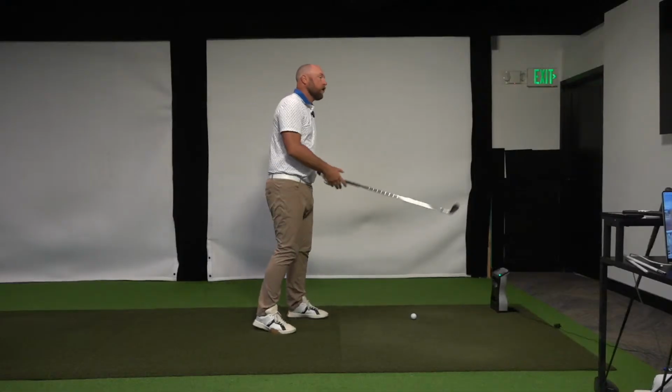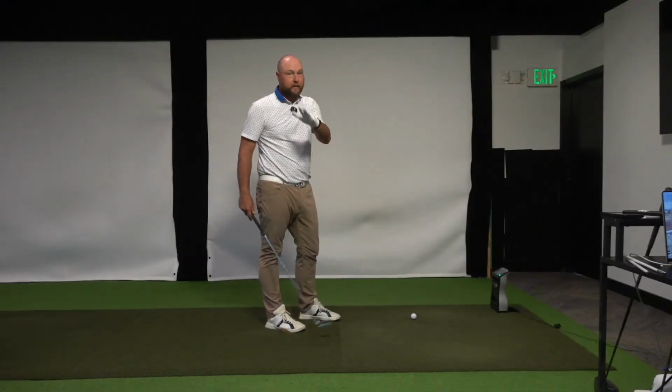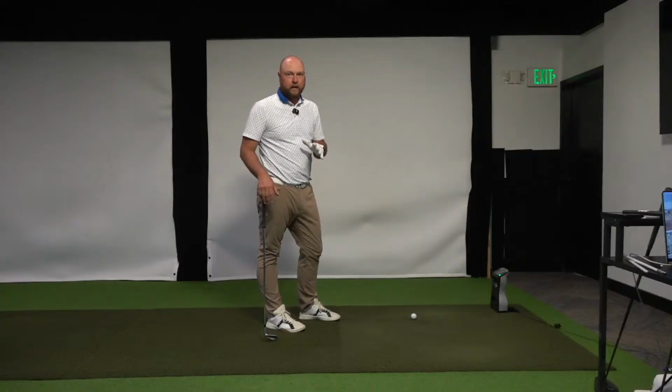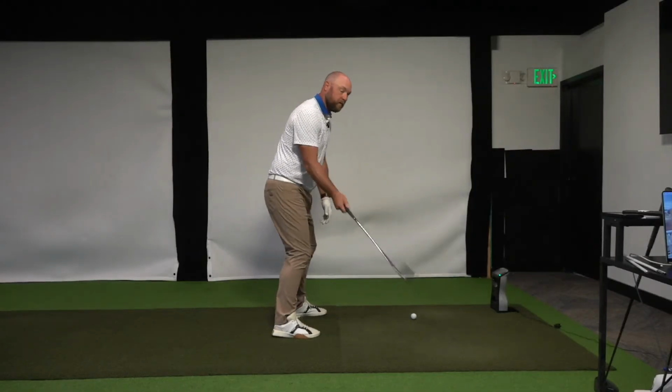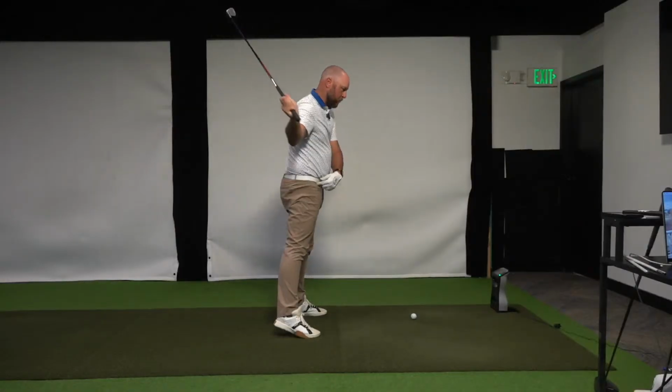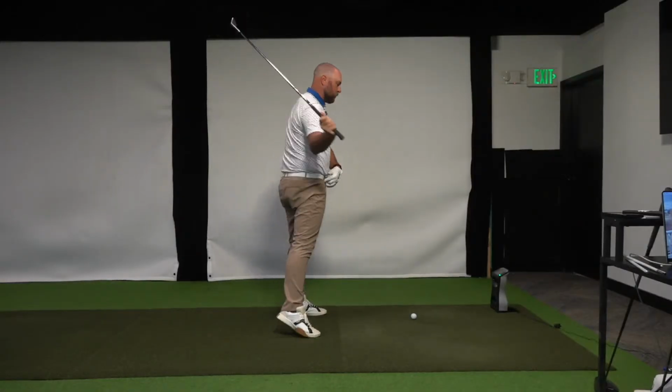You get this early extension. Extension's a very, very good and necessary thing. It just depends on how we're getting there. Early extension is another way of saying the glute max is too early in its activation. Because if I swing it right back here and I go jump, right glute max.